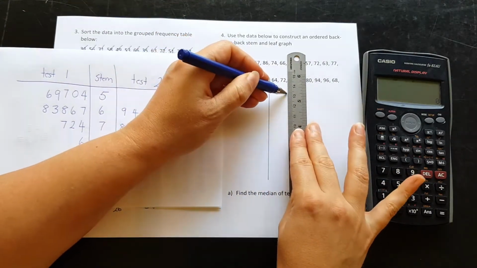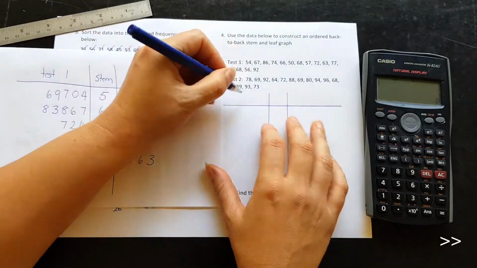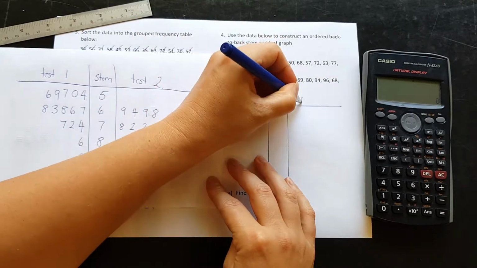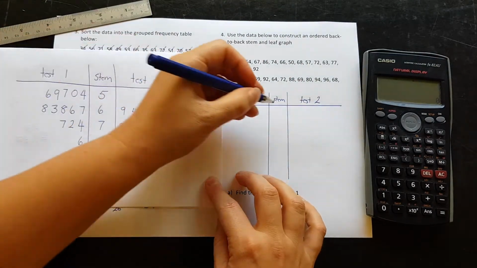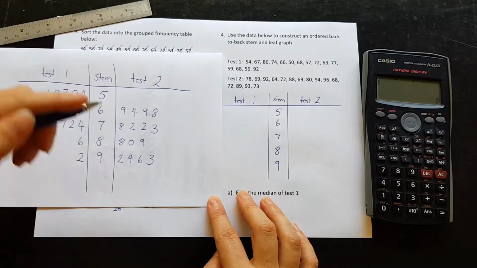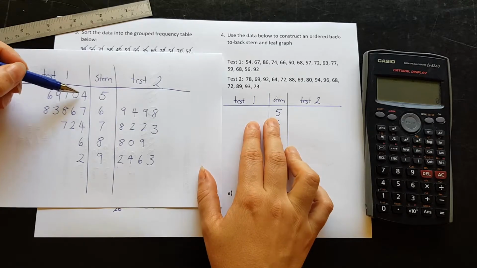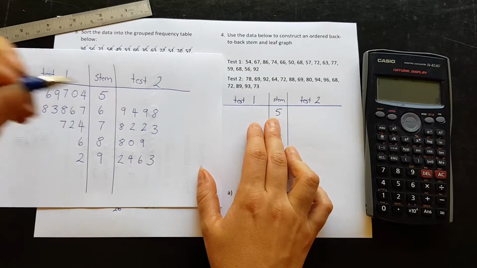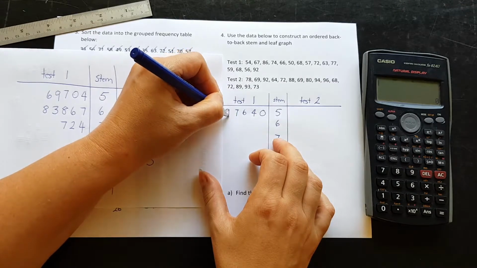So I'm just going to draw the graph again, but now we have to put the numbers in order. So this is test 1, stem, test 2. Okay, so the stem was 5, 6, 7, 8, 9. Remember to try and keep your numbers in line as you write them down. So for the 5 in test 1, in order would be 0, 4, 6, 7, 9.